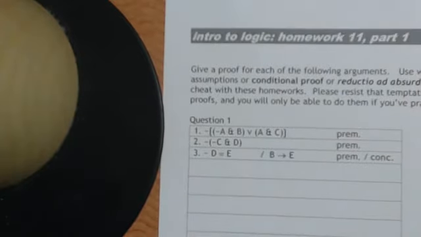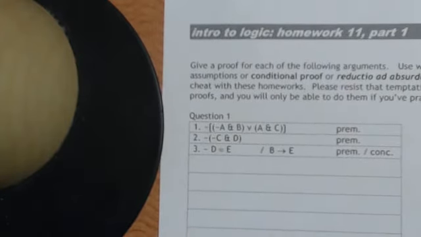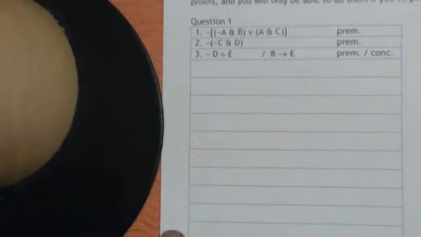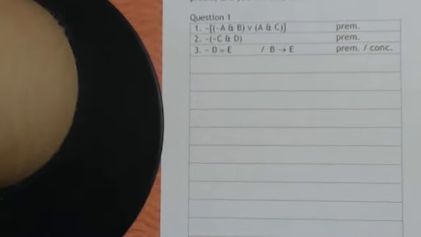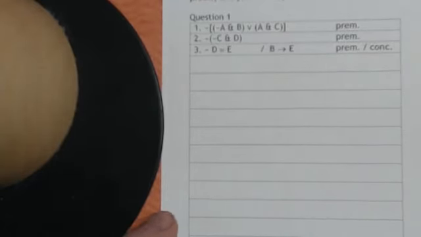Okay, let's have a look at the questions on the homework for part 1 of homework 11. Now, in both of these cases, I think the ideal would be to try to do as much as you can before you start assuming. And there is quite a lot you can do.